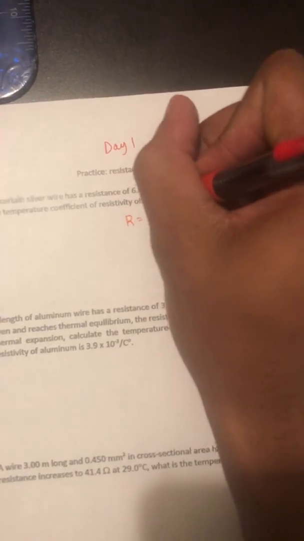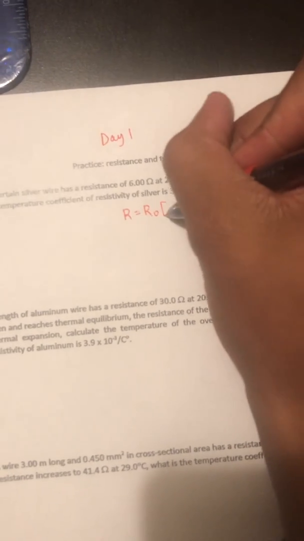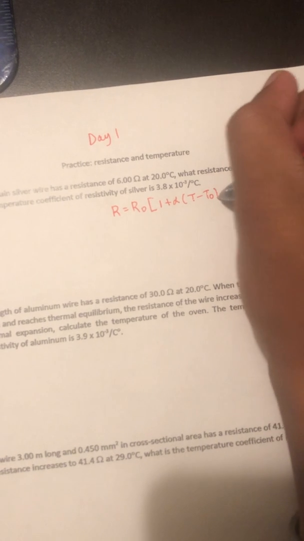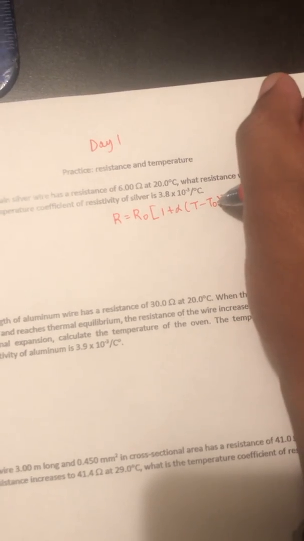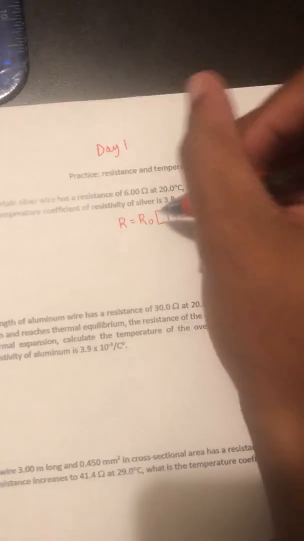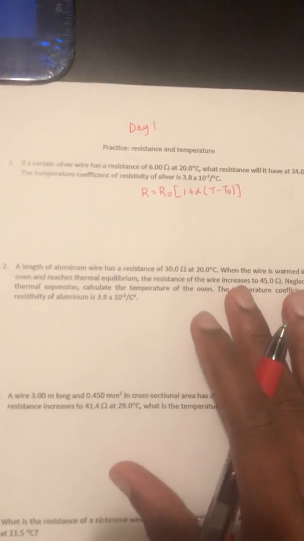All right, so I know that the main equation that we're going to be using is R is equal to R naught times 1 plus alpha times T minus T naught, where T naught is always going to be 20 degrees Celsius and R naught is that resistance at 20 degrees Celsius.